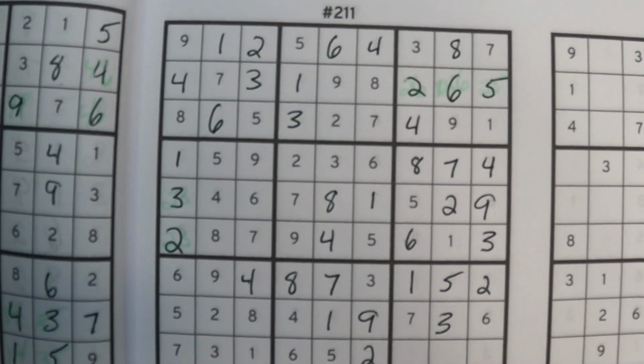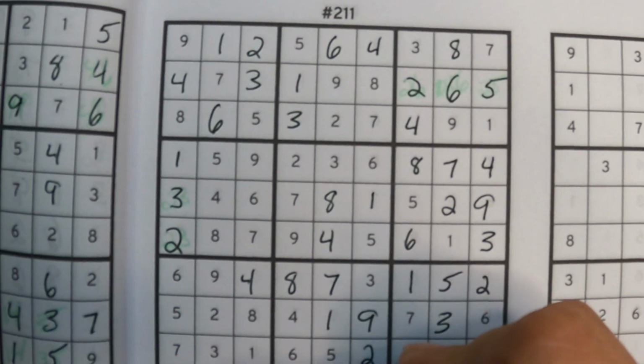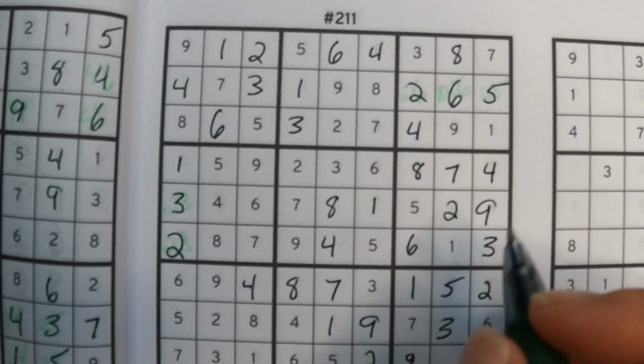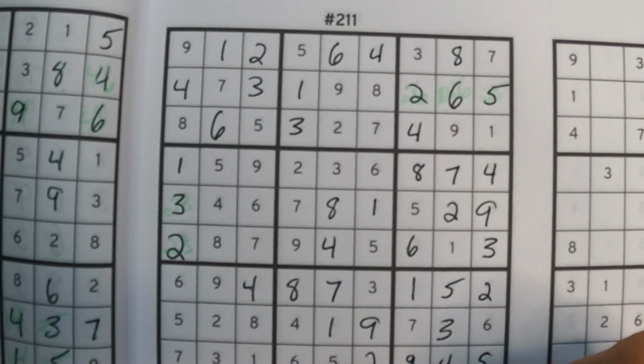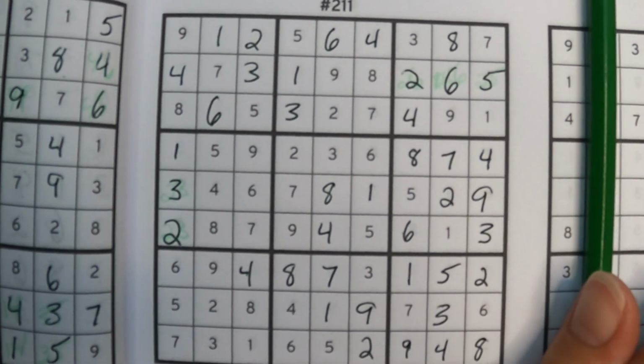And to finish out this box, we're missing 4, 8, and 9. We've got a 4 and 8 here, so this is our 9. An 8 here, so this is our 4 and our 8. And there we have it for today's puzzle.